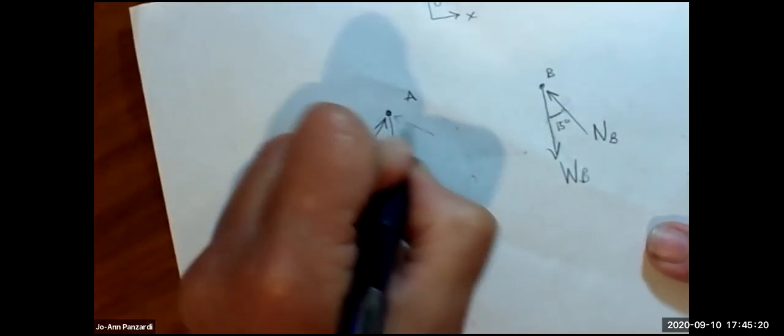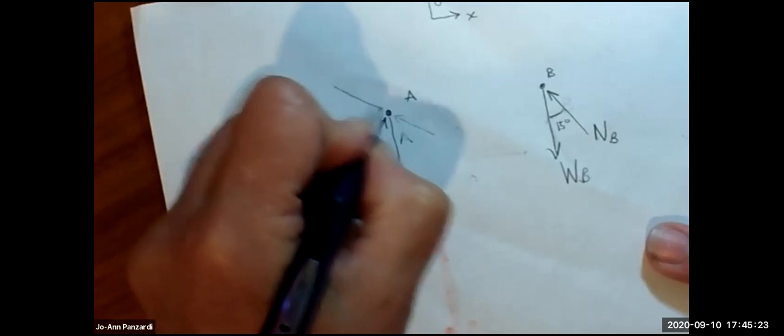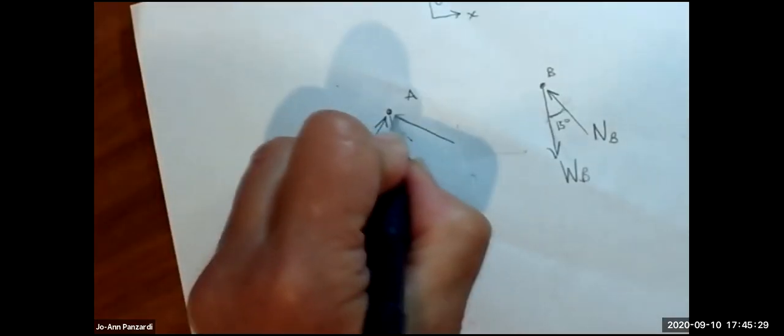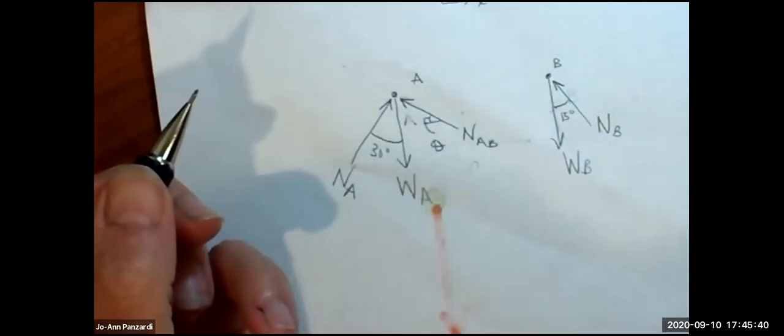Some of you like to draw it on the other side, which is fine, but I'm going to keep drawing it this way so you know it is a compressive force. This angle right here is theta, and this is NAB. So I have to draw it the other way, NAB, and here is theta.